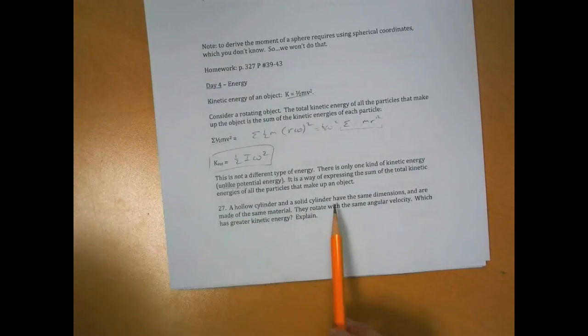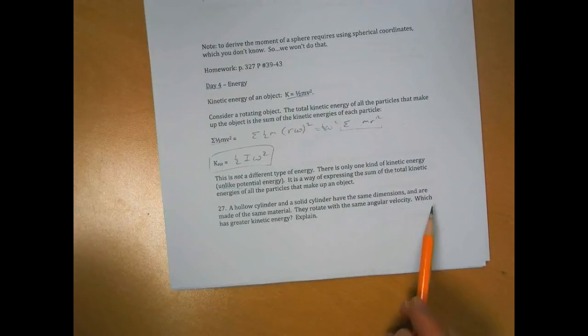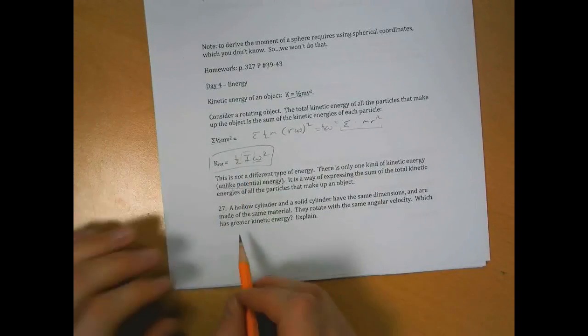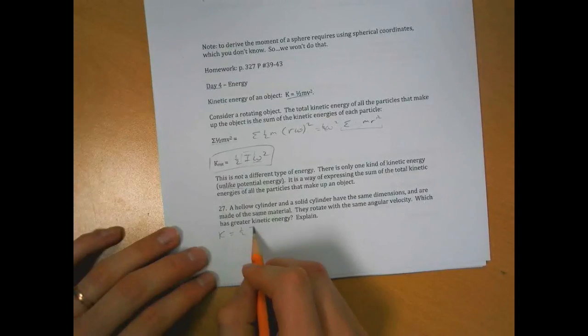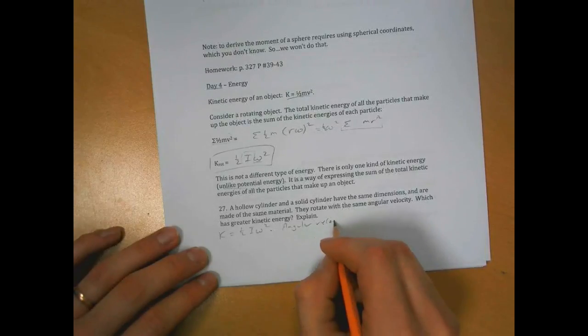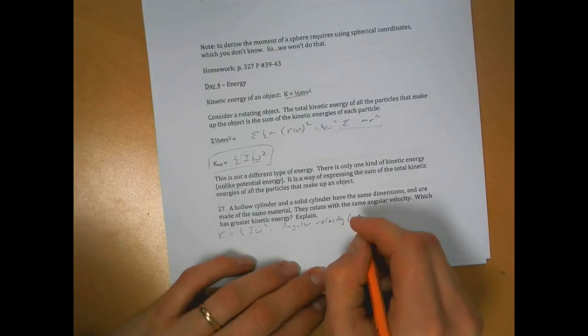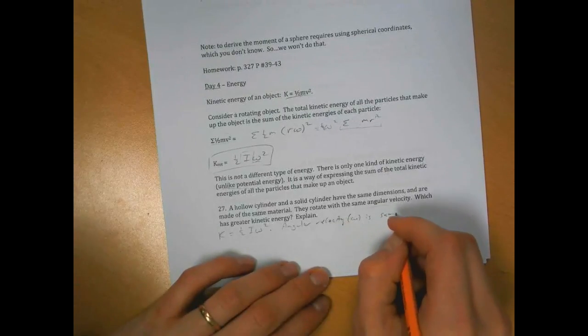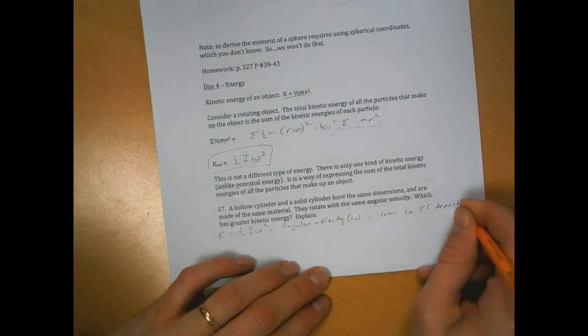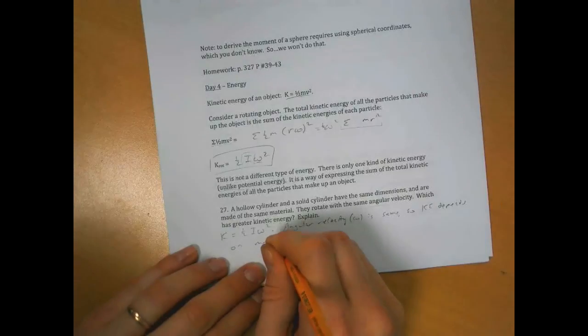If we have a hollow cylinder and a solid cylinder with the same dimensions, made of the same material, that rotate with the same angular velocity, which has greater kinetic energy? Well, if we have the same angular velocity, then kinetic energy depends on moment of inertia. We know kinetic energy is 1/2 I omega squared. Angular velocity, omega, is the same, so kinetic energy depends on the moment of inertia.